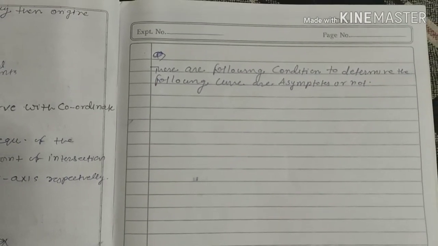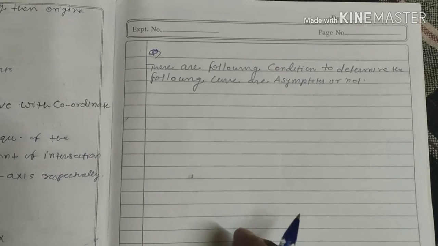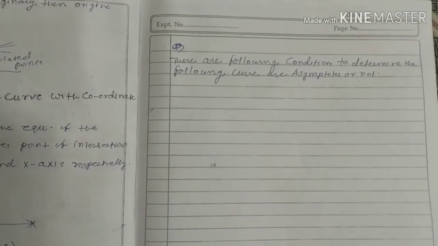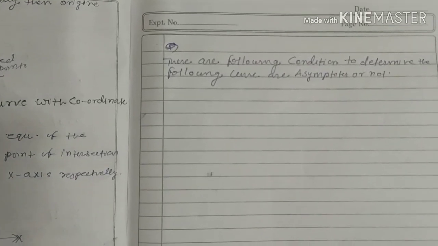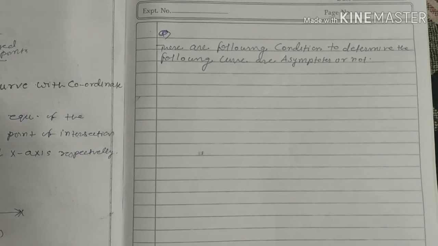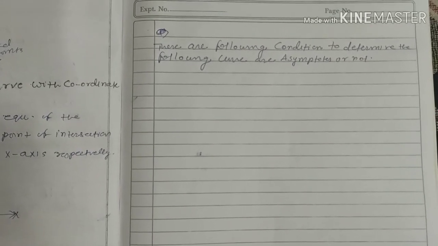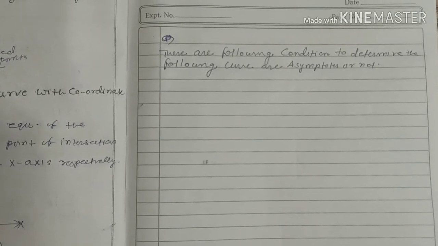So there are the following conditions to determine whether the curve has asymptotes or not. There are two conditions used to determine this.